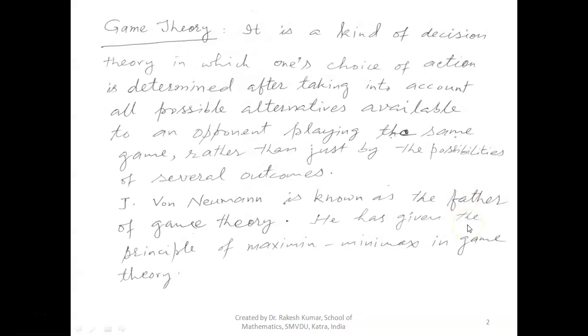First of all, game theory. It is a kind of decision theory in which one's choice of action is determined after taking into account all possible alternatives available to an opponent playing the same game. J. von Neumann is known as the father of game theory. He has given the principle of maximin and minimax in game theory.